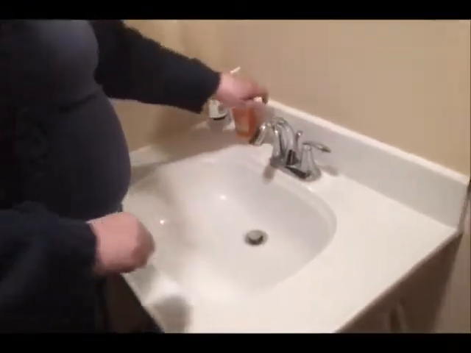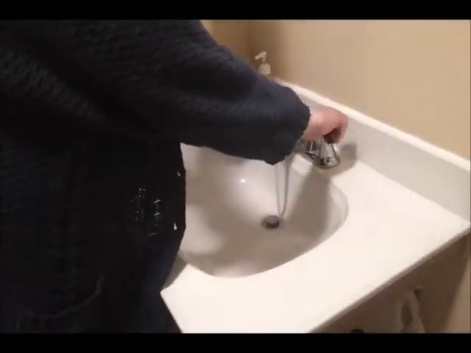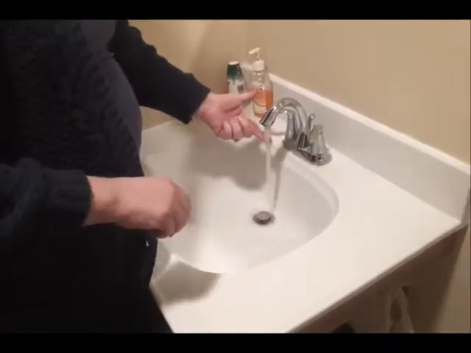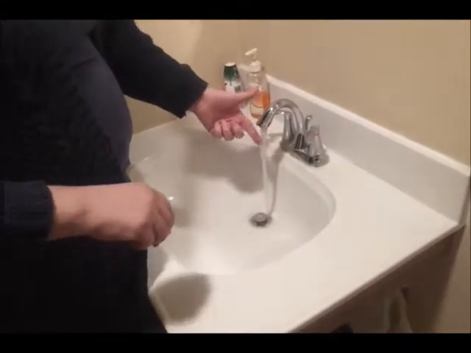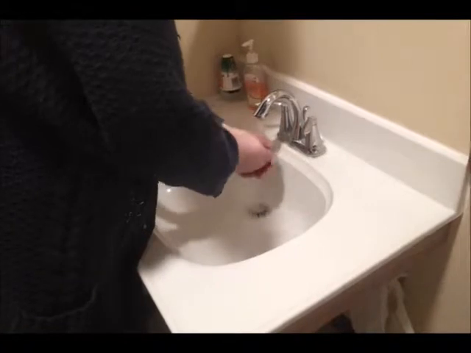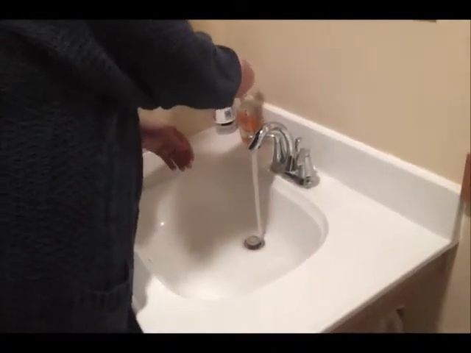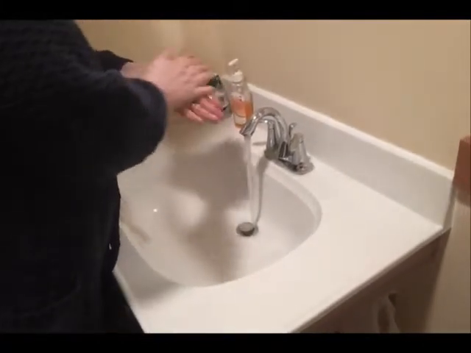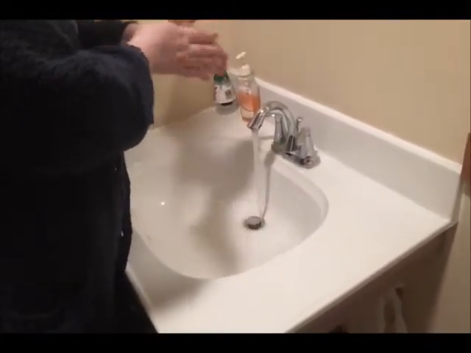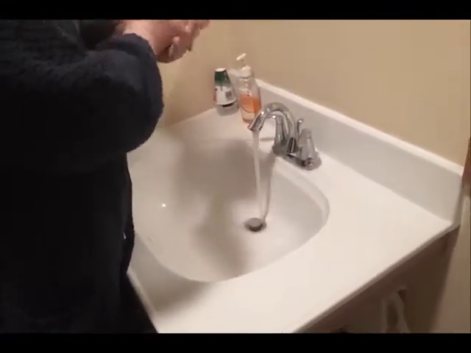We're going to start with wetting our hands with water. I'm going to turn on the sink, make sure that it's nicely tempered, not too hot. Then I'm going to wet my hands, and apply just enough soap to cover my hand surfaces. Soaps can differ depending on which facility you're at.